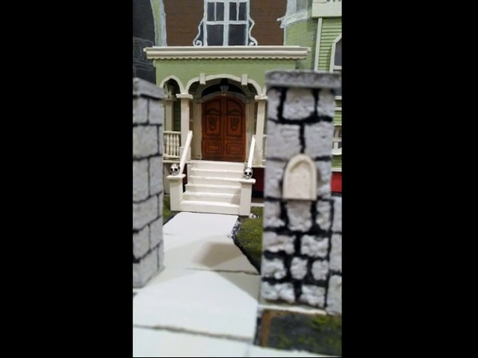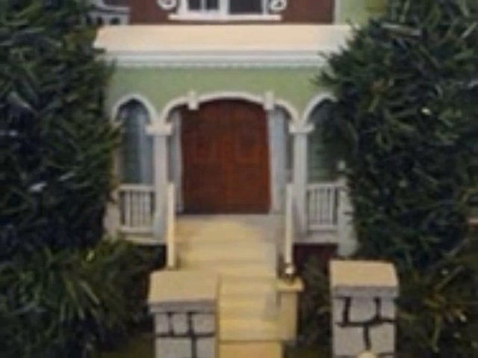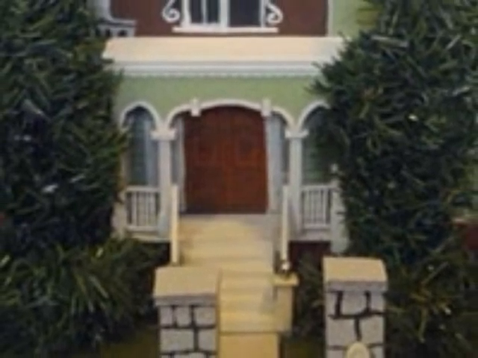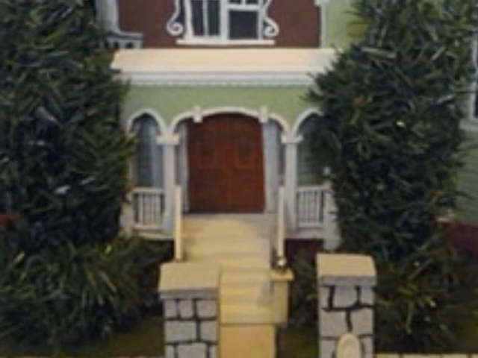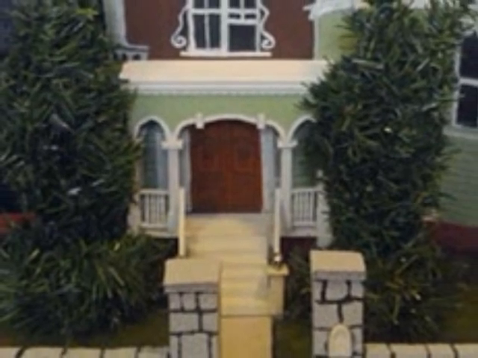Coming along. In this slide you can see I started adding the trees. I added the two trees on either side of the porch. They're like two pine trees that are on both sides of the porch.